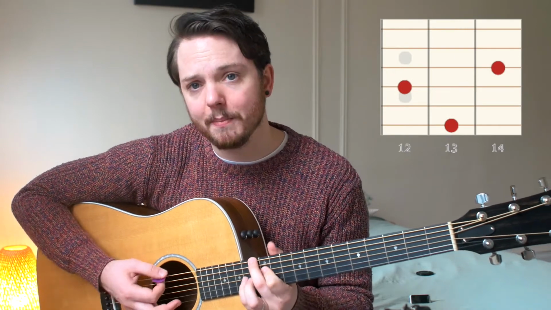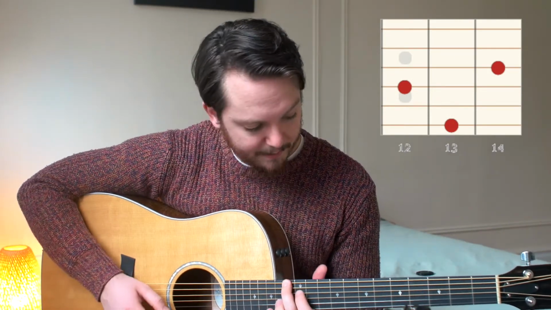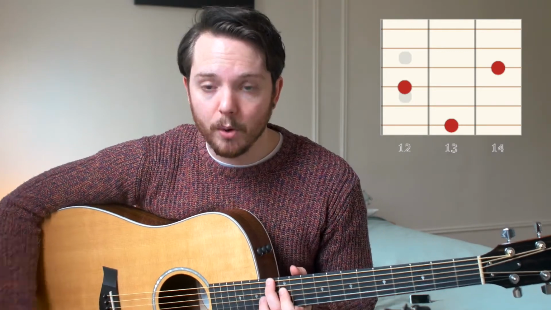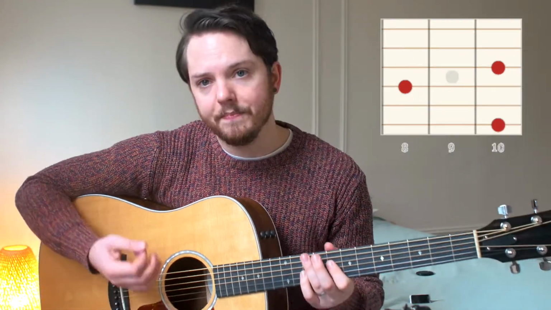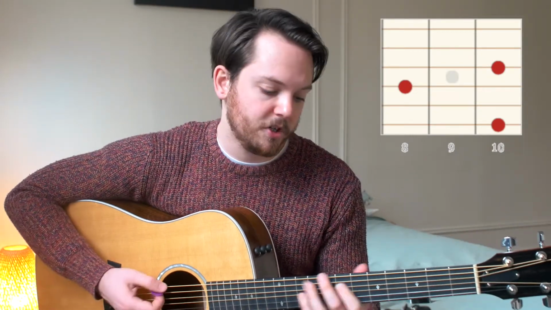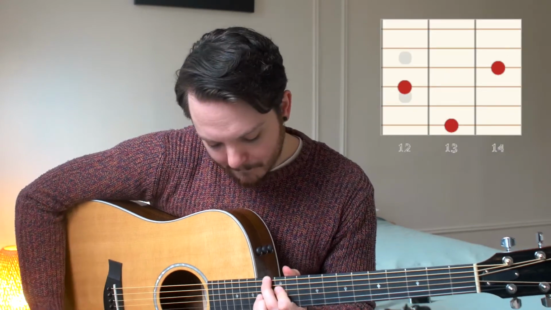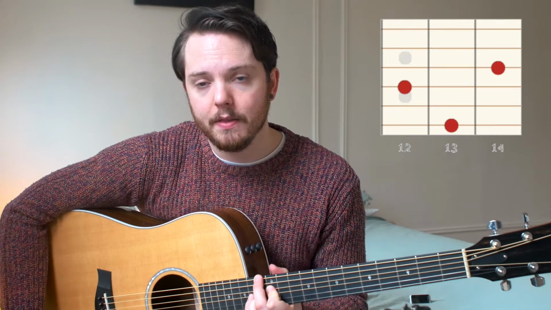Yeah, this would be the shape I use. So I would have my fifth in the bass, my third on the fourth string, and my major 7 on the third string. Again, using that major triad as my passing, my first inversion, back down. And those are the 3 shapes I commonly use for the major 7.